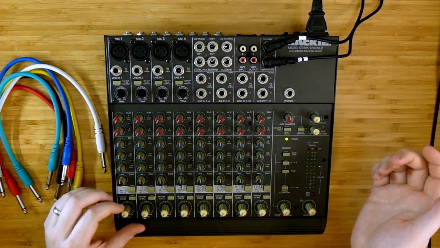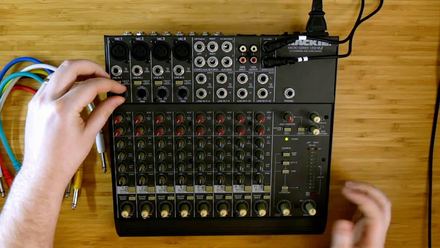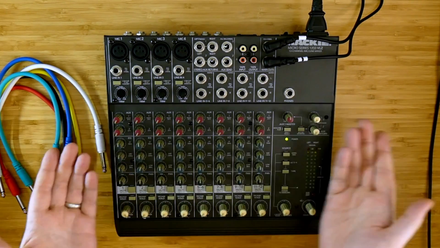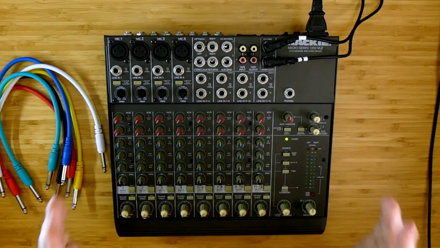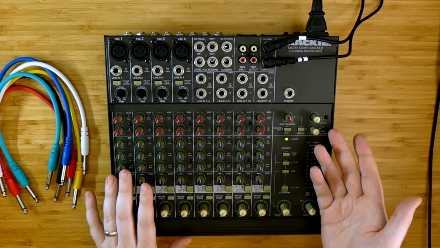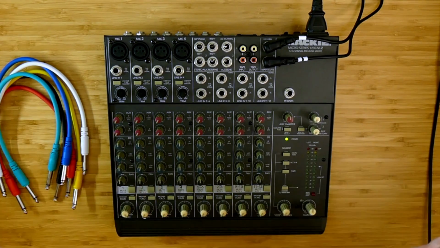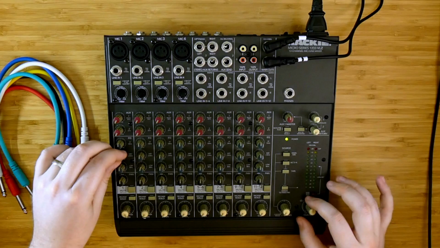Starting out, I'm going to just turn up a channel, turn up the preamp all the way, and you'll hear absolutely nothing, because this mixing board has noise in it like any piece of electronic equipment, but even at maximum amplification under normal circumstances, we don't hear that noise at all.